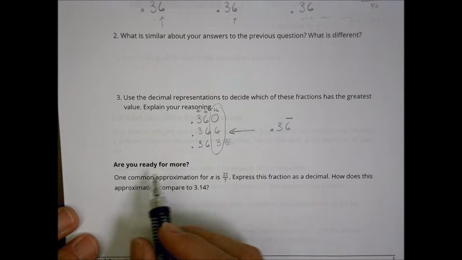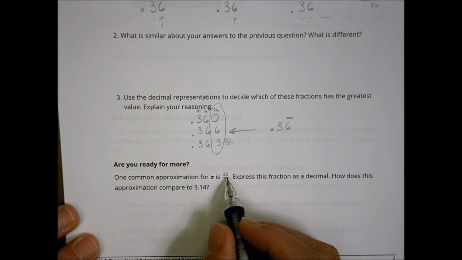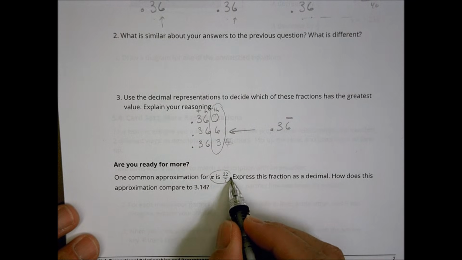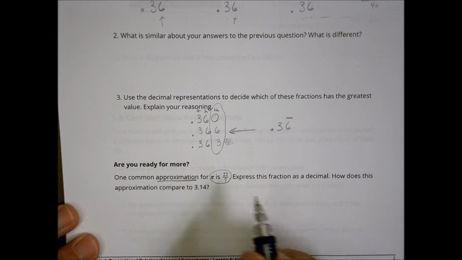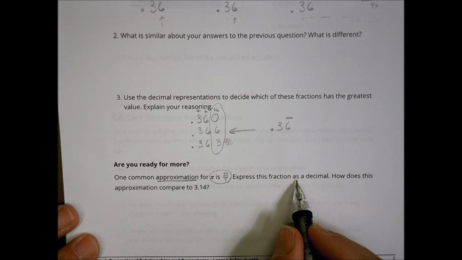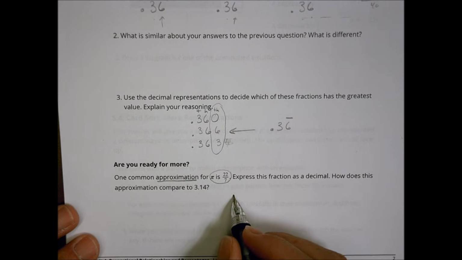So one common, next section. Are you ready for more? One common approximation for pi is 22 over 7. Again, it's an approximation. Express this fraction as a decimal. All right, so that means go ahead and kind of work that out.